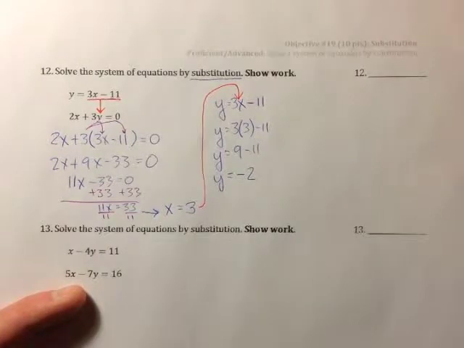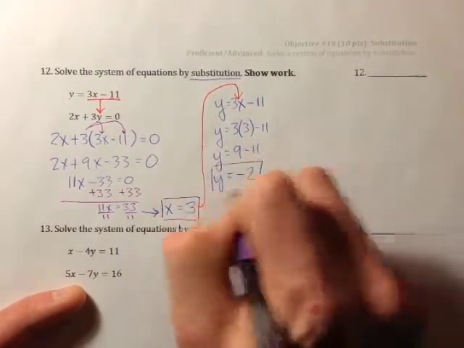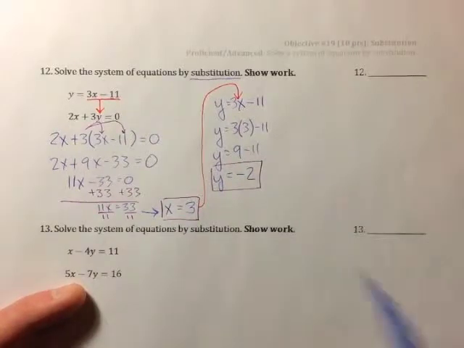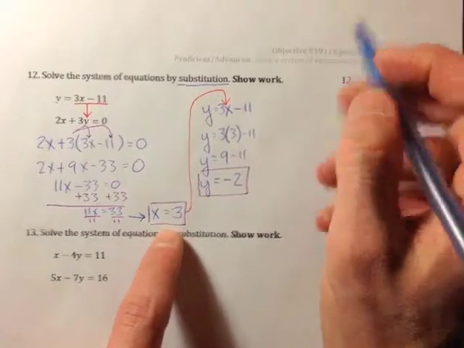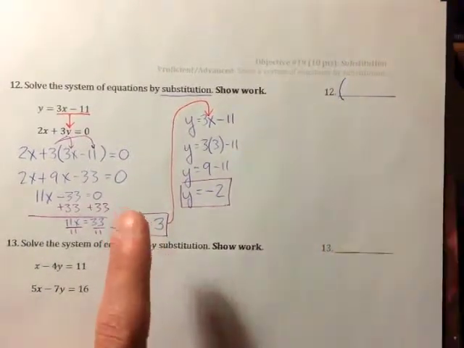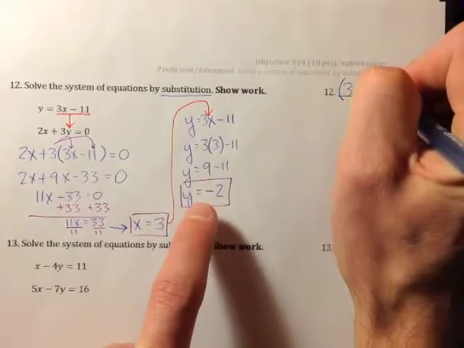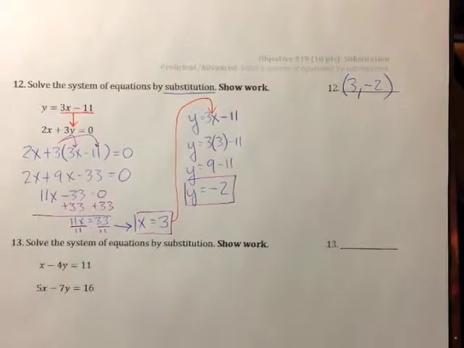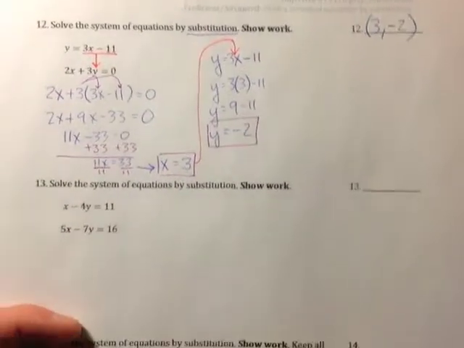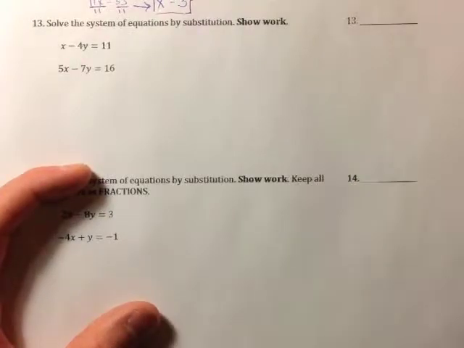Okay? So now we have a value for x and we have a value for y. The way to write this solution is as an ordered pair. Parentheses, the x comes first, 3, and then the y, negative 2. That is the solution. So that wasn't too bad. Now let's look at the next problem. We're going to be doing the same exact method, substitution, in order to solve this one.